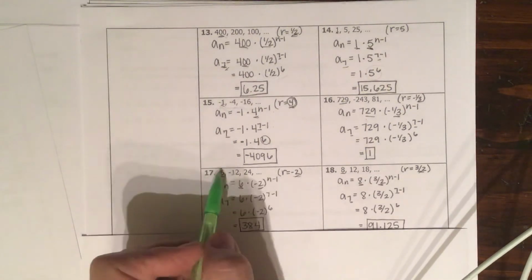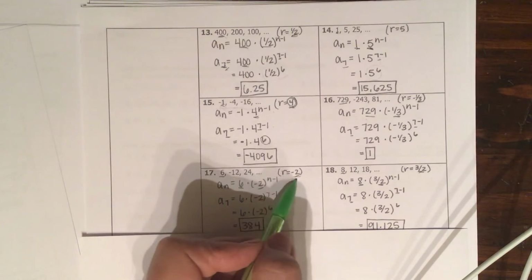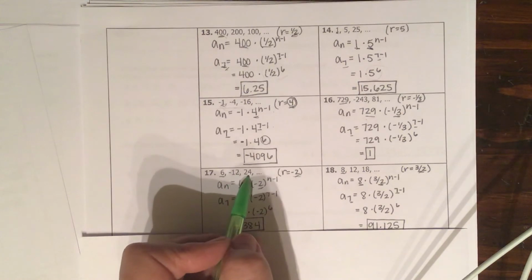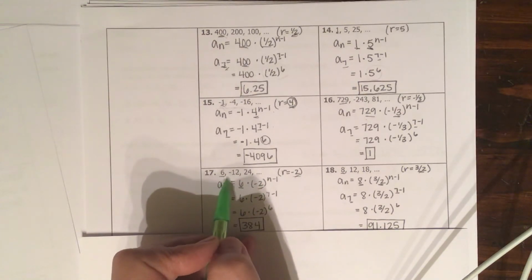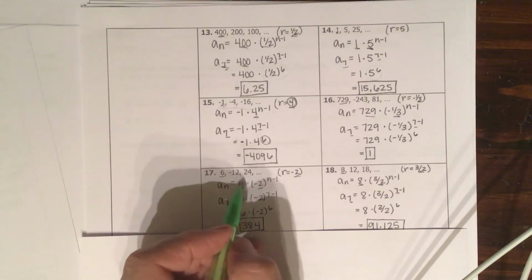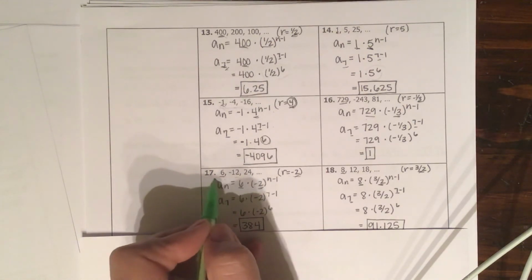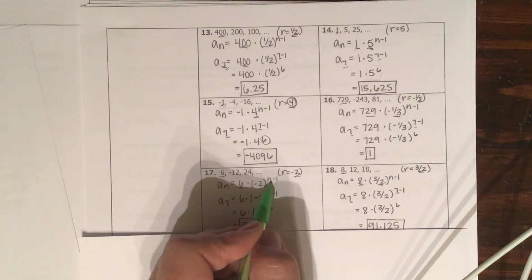The next one, you see that 6 times 2 is 12, 12 times 2 is 24, so we are multiplying by 2. We see a positive, negative, positive, so it's going to be a negative 2 because the 6 is positive, and we need to make that a negative 12. A to the n equals 6, first term, times my negative 2, my rate, to the n minus 1.